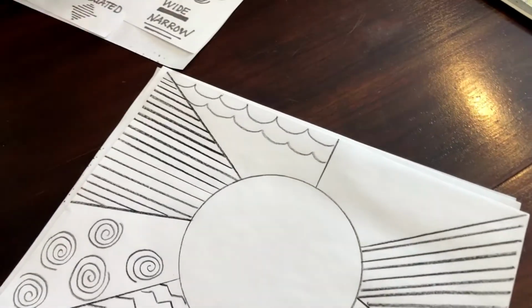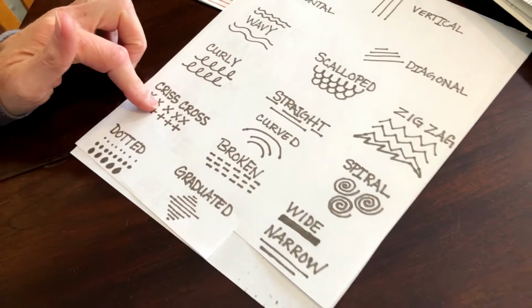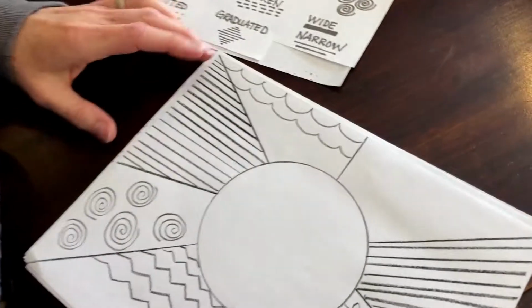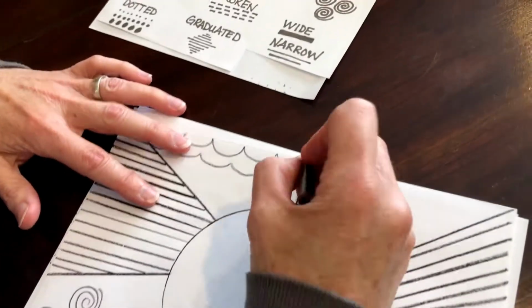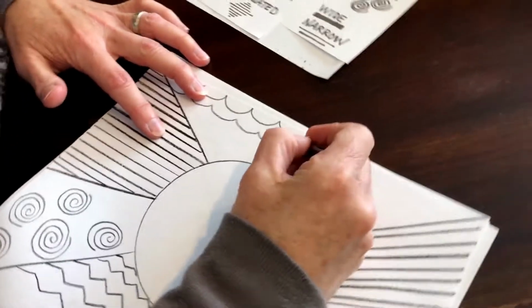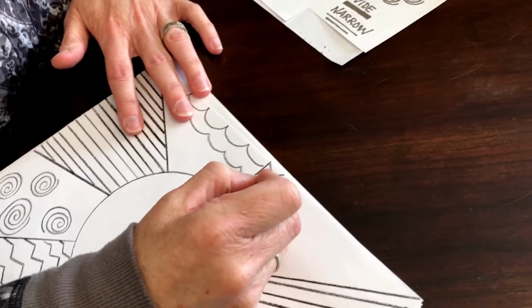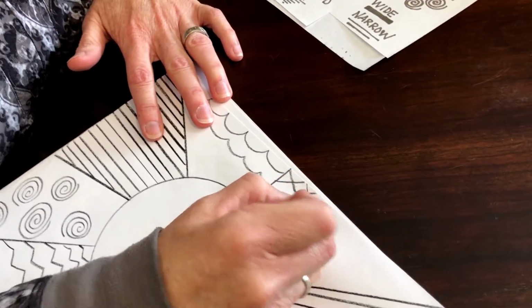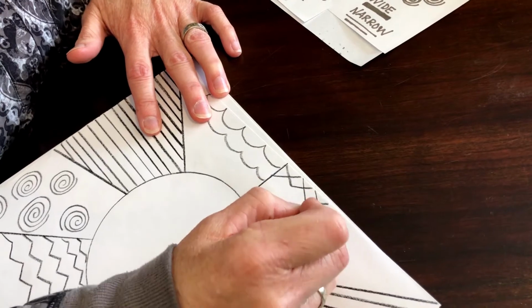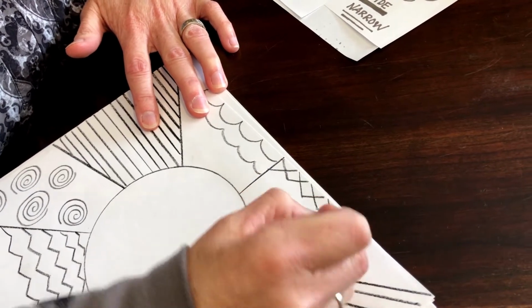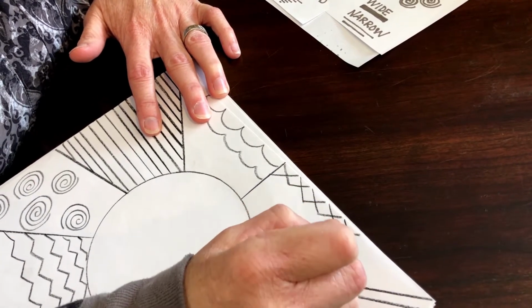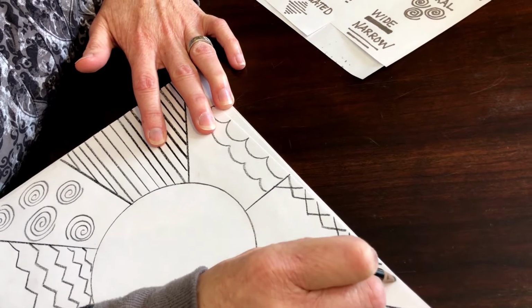And I think I'll do crisscross. So it's kind of just like making X's. Remember, there's no right or wrong. You're just moving your pencil along, making lines.